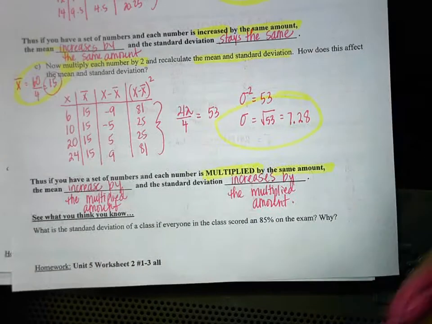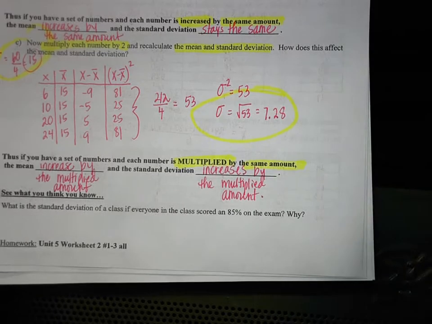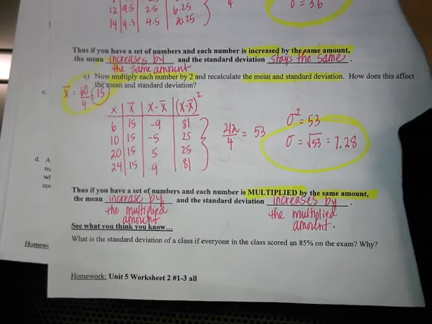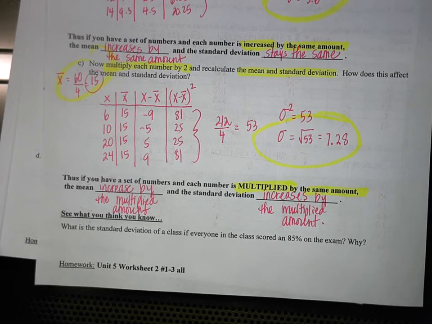So to restate what we just went through here, let's say, for instance, in our classroom, that the class average was a 75 on the test, and I calculated the standard deviation and all this stuff, and then I'm like, oh my gosh, this just doesn't look right. I'm going to increase everyone's score by 5.